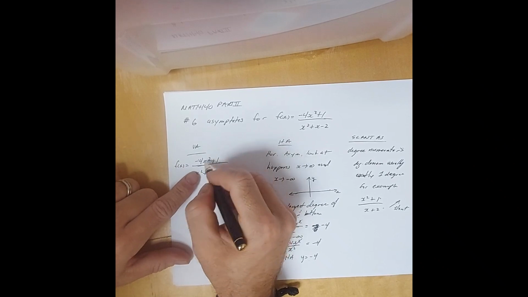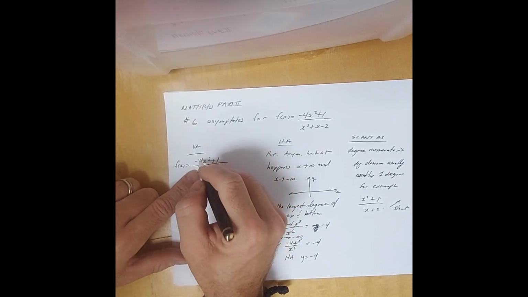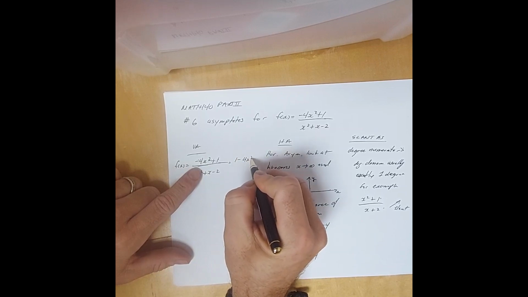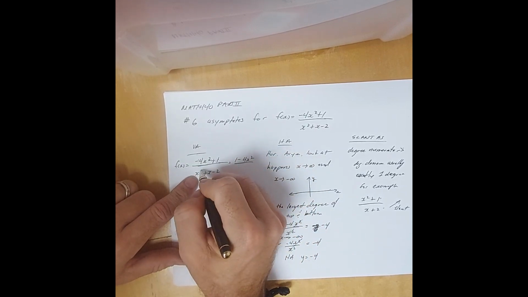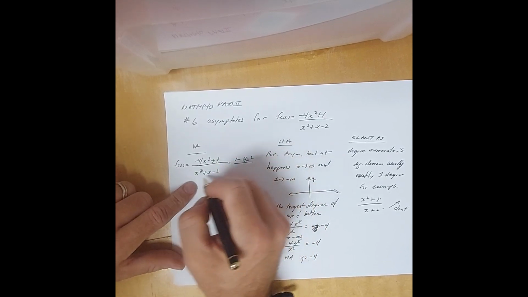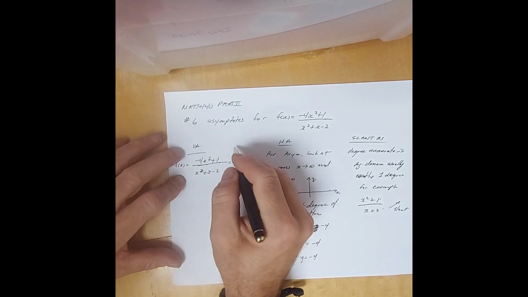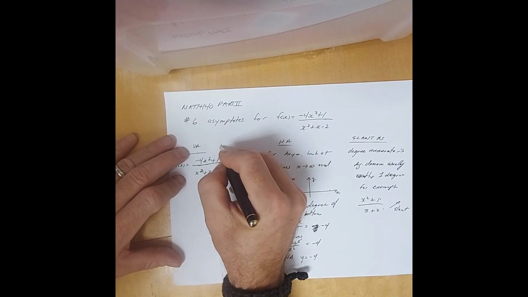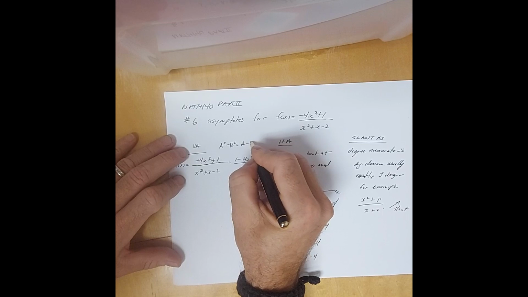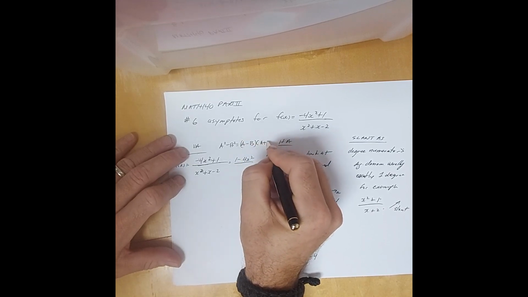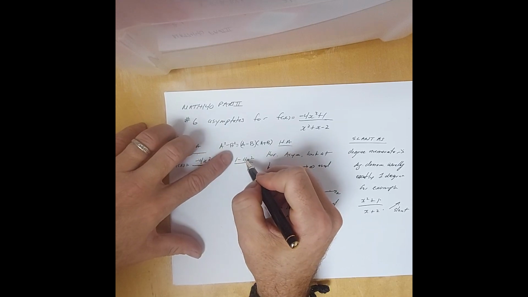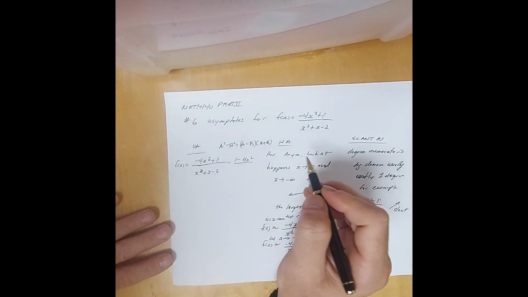So in this case, the numerator is a difference of squares. I can rewrite this as 1 minus 4x squared. And then the denominator down here isn't a difference of squares, but it is factorable. So remember, a difference of squares, you have a squared minus b squared, and that's going to give you a minus b times a plus b. And so if we recognize a as 1 and b as 2x, then this factors very nicely.